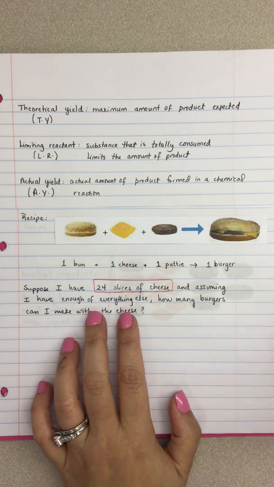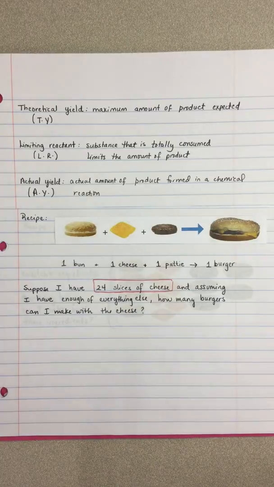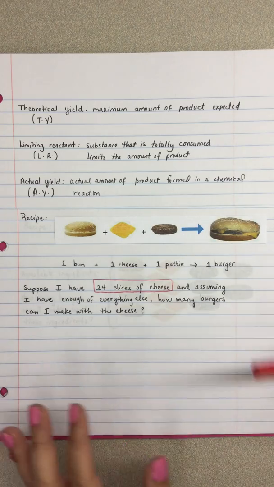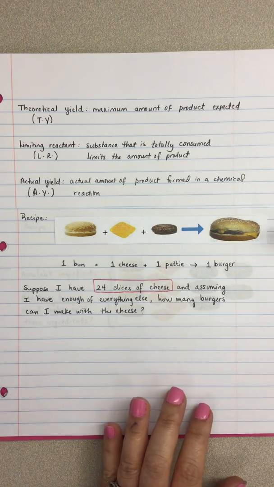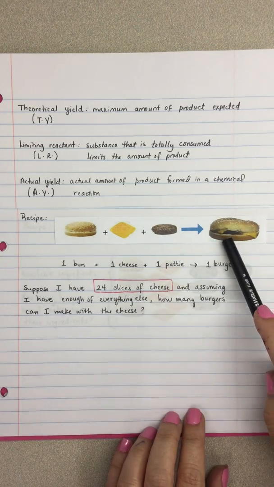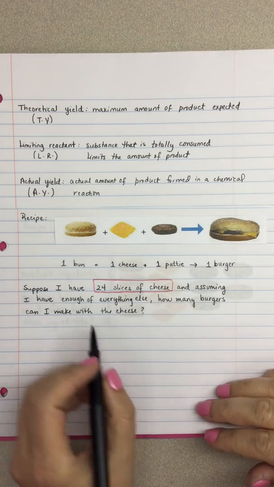If I have enough of everything for the burger buns and the patties, those are not limiting the amount of burgers that I can prepare. But I only have 24 slices of cheese, and I need 1 slice of cheese for every burger that I'm preparing.